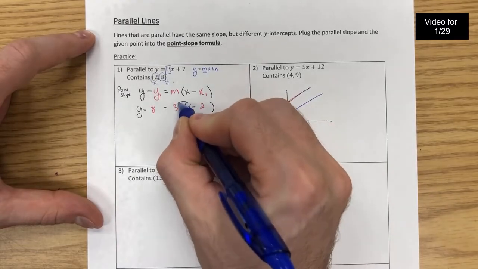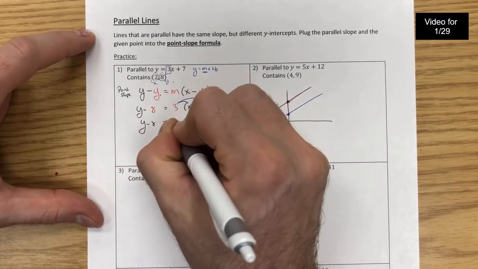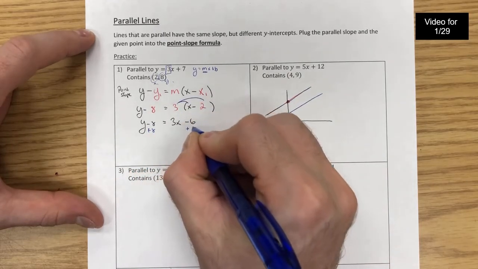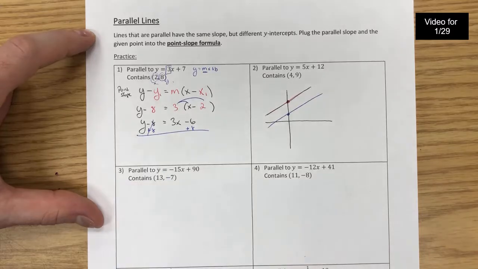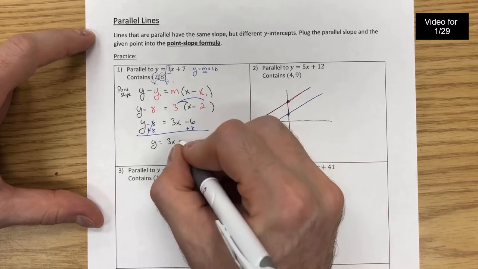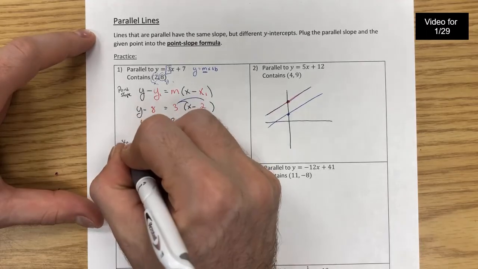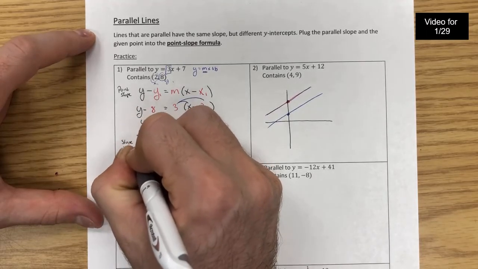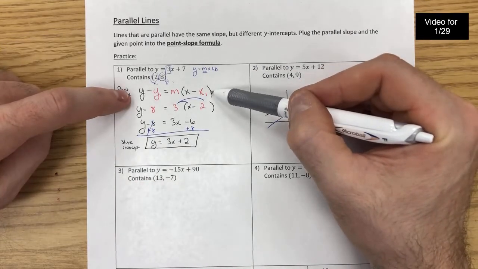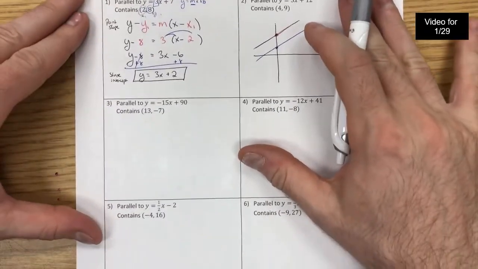Now, this is really only two steps. We need to distribute, which means we're going to multiply by that 3. y minus 8 is 3x minus 6. And the last thing we're going to do is get rid of the constant over here to isolate our y variable. That's going to give us y equals 3x. 8 minus 6 is going to give us a 2. And we've created a new equation in slope-intercept form, y equals 3x plus 2. So we want to take an equation in point-slope form, plug in the information, and just solve for y, and that's all we're doing. So let's try another one like that.